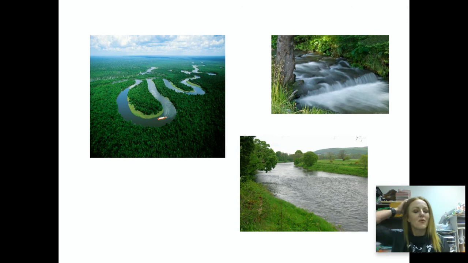Okay, what is this? It's wider than the stream. It looks deeper. I'll let you take a guess. If you said a waterfall, you are not correct. It is not a waterfall. A waterfall is not a natural source of water, but a river is.